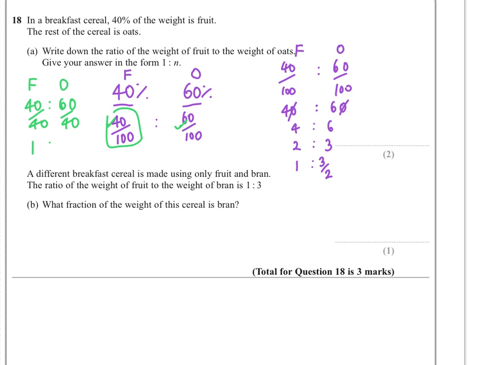You know that would have been 1, and then whatever your calculator says for 60 over 40, and I bet 9 times out of 10 your calculator would say 3 over 2 or 1.5. So you can say 1 to 3 over 2 or 1 to 1.5 because that's the form that it wanted.